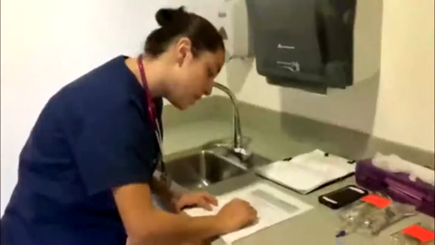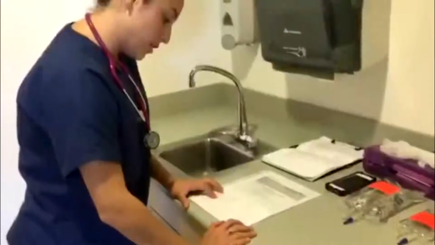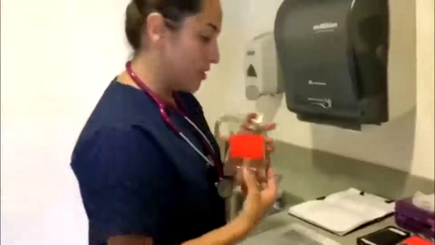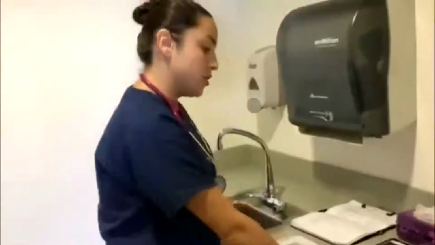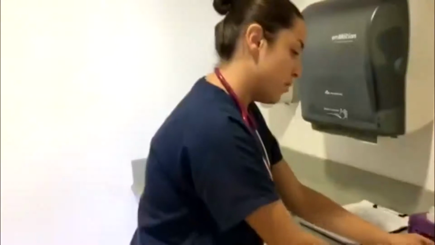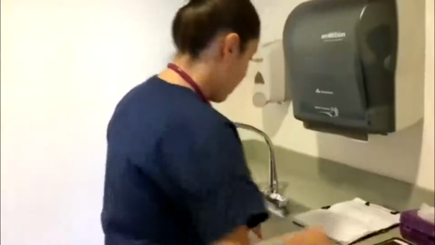So 100 milliliters divided by 4 hours is 25 milliliters per hour. So I'll be administering 25 milliliters per hour of Zosyn to my patient. And for my normal saline, the doctor ordered to administer this at 75 milliliters per hour, which is my primary fluid, and my Zosyn is my piggyback, which is my secondary fluid.